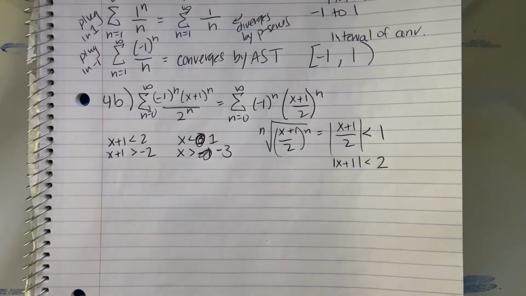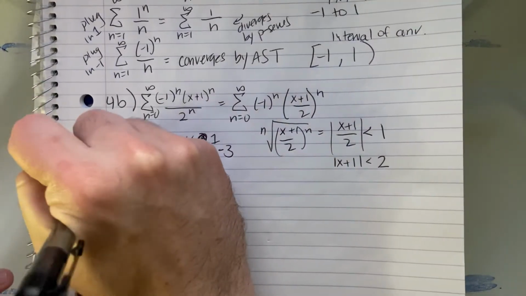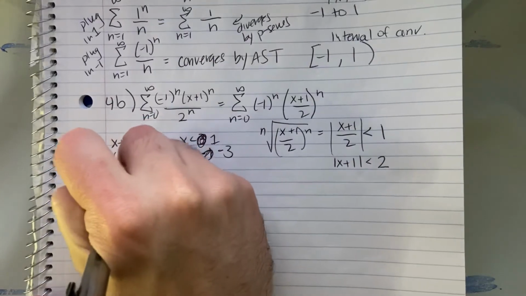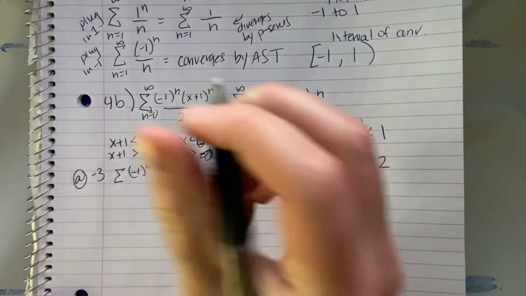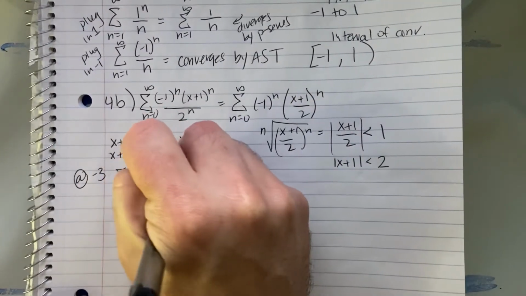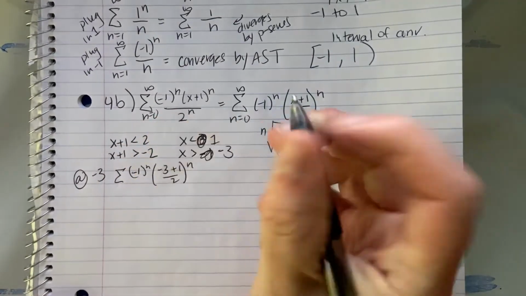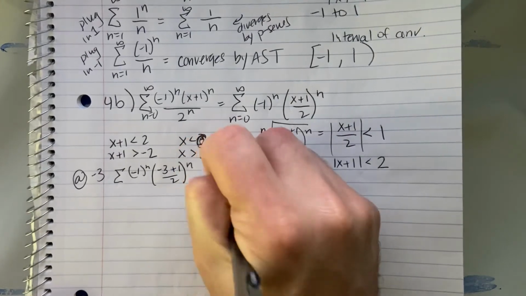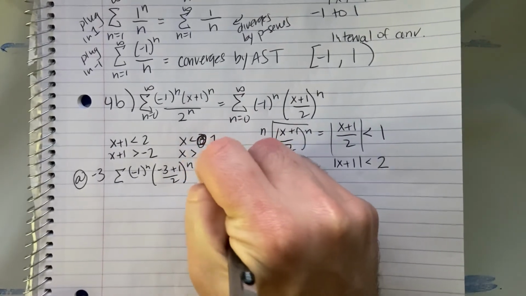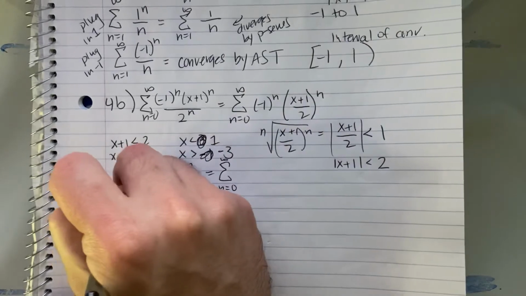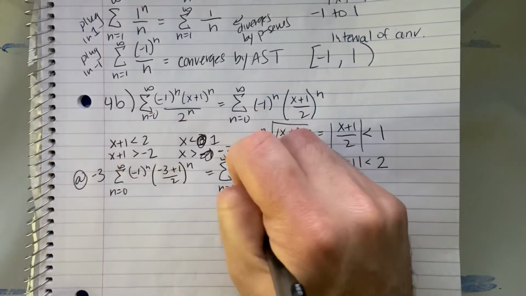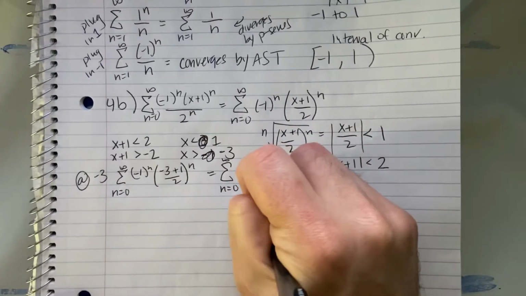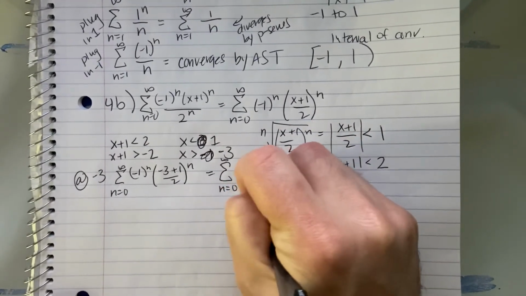So again, we have an interval. We need to test the endpoints. So let's put in -3. What happens? We get -1 to the n times -3 plus 1 over 2 to the n. -3 plus 1 is -2, over 2 is -1. So that would be -1 to the n times -1 to the n, which is just the sum from n equals 0 to infinity of 1.